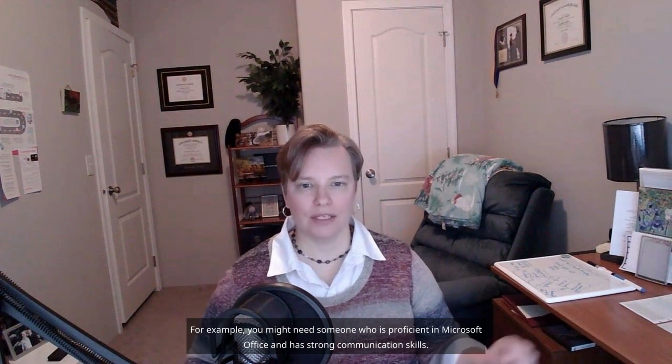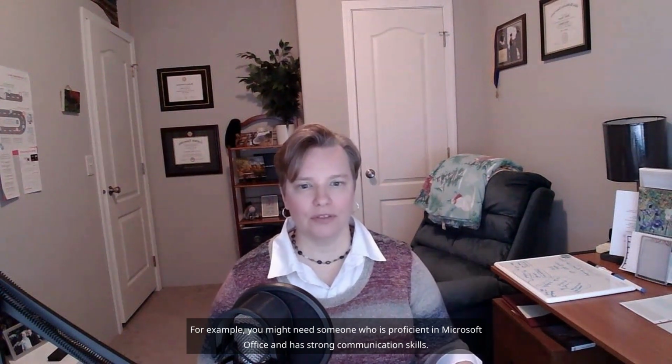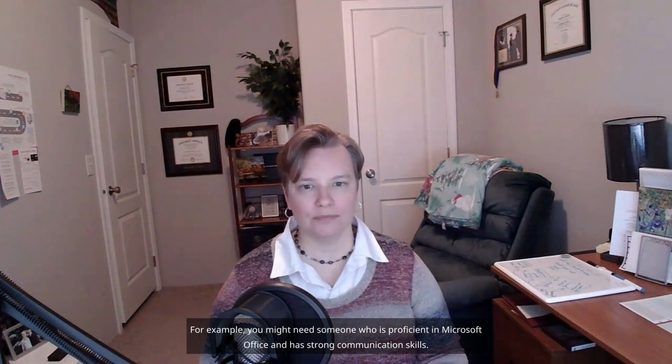Number 2. Highlighting required skills and experience. Clearly state the skills and experience needed for the role. This helps filter out unqualified candidates. List both technical skills and soft skills. For example, you might need someone who is proficient in Microsoft Office and has strong communication skills. Be specific about the level of experience required, such as 3+ years of experience in a similar role.